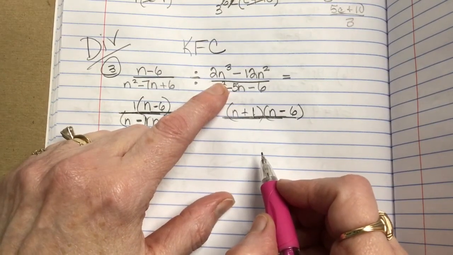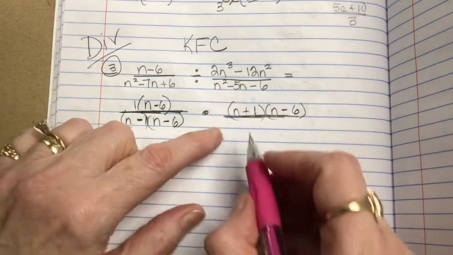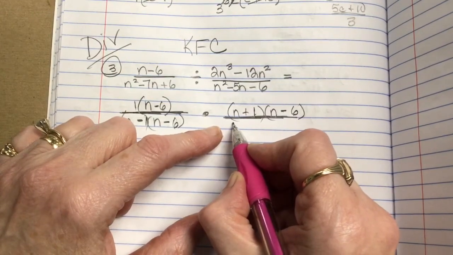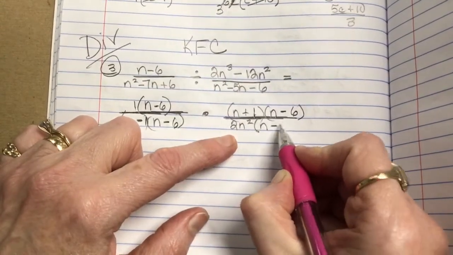And most of the time, even in these, I don't make them 2 steps. You don't have to take a GCF out and then do something else to it. What is the GCF? Say it again. 2n squared. And you'll have an n left and a 6 left.